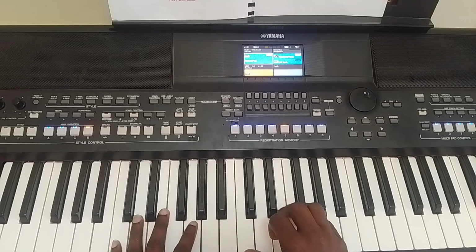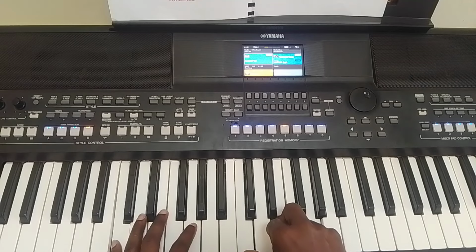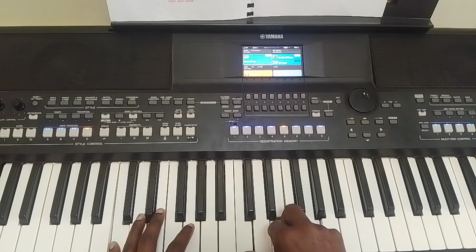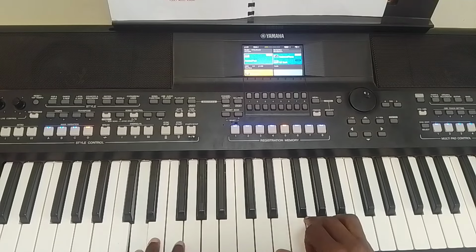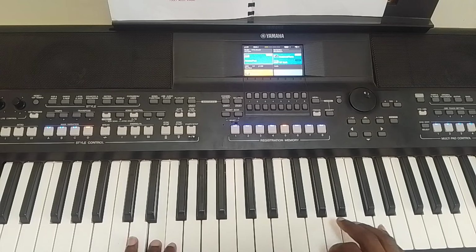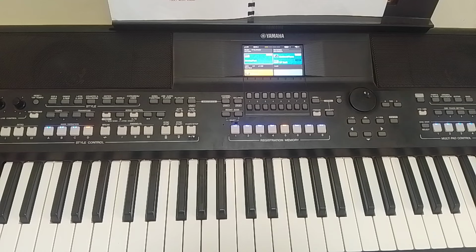So whatever I'm playing on the left is just the bass. I'm just playing the root. You can now go to another one. Let's go to number 2. This is how you can do your chord voicing.